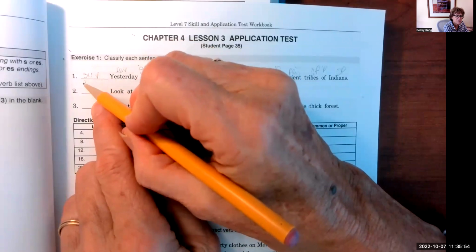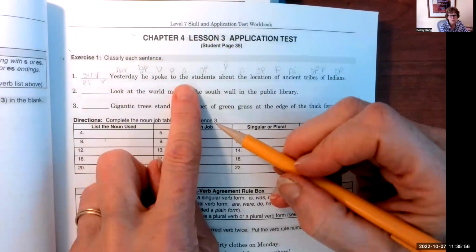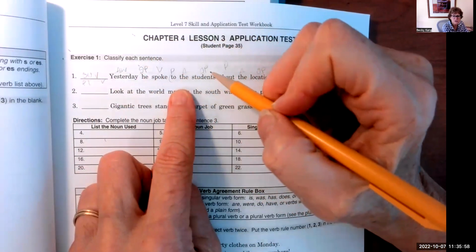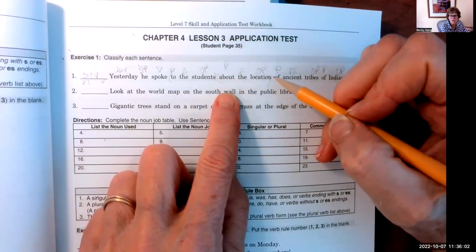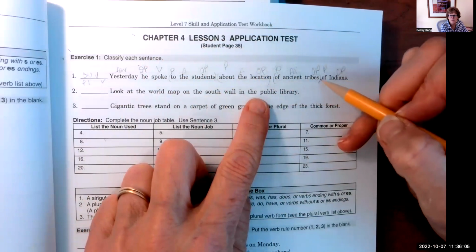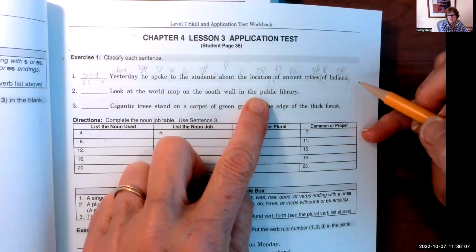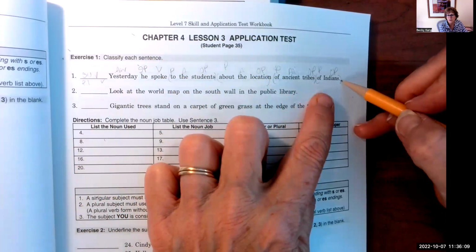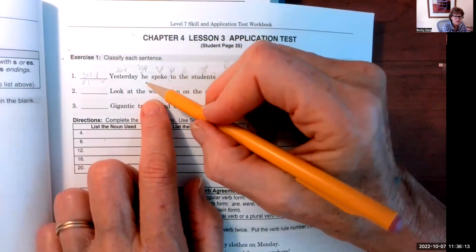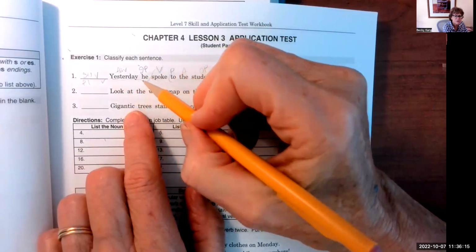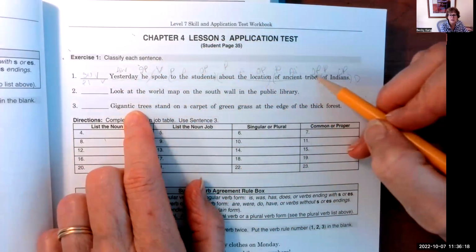Subject, noun. Verb, pattern 1, check. Check for prepositional phrases. To the students, prepositional phrase. About the location, prepositional phrase. Of ancient tribes, prepositional phrase. Of Indians, prepositional phrase. A period, a statement, a declarative sentence. And go back to the verb and divide the complete subject from the complete predicate.